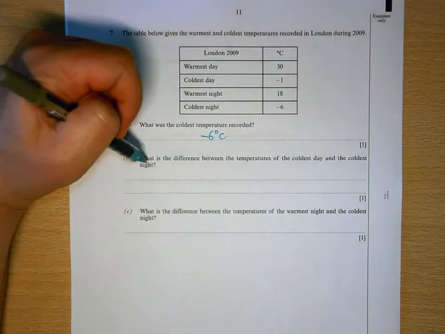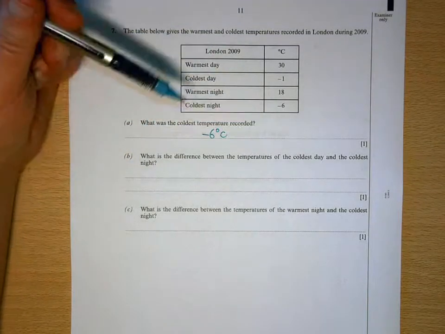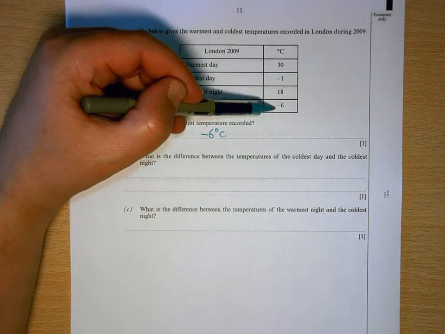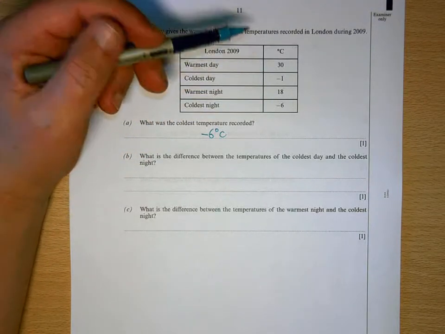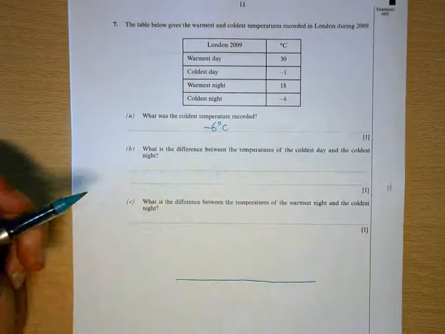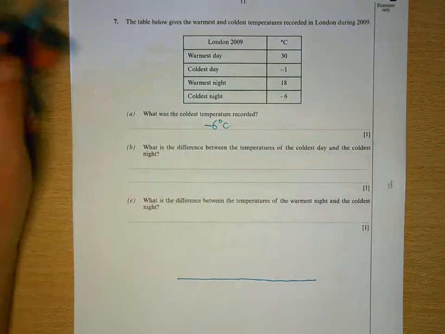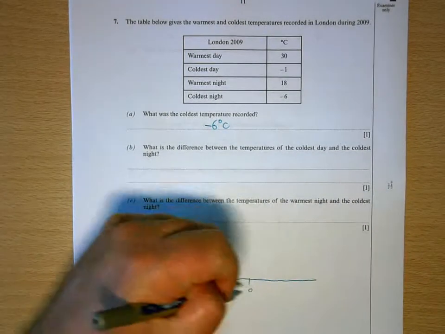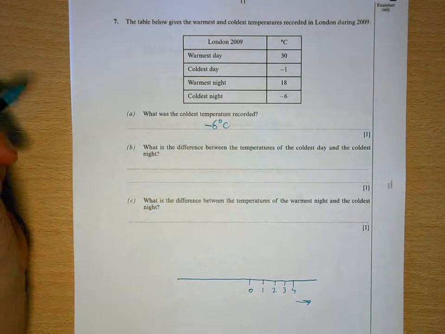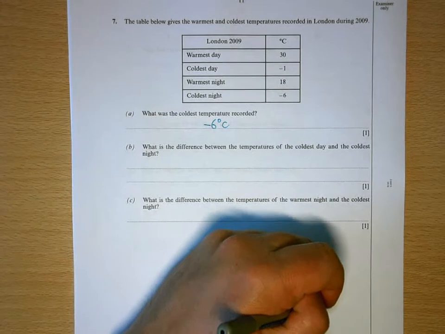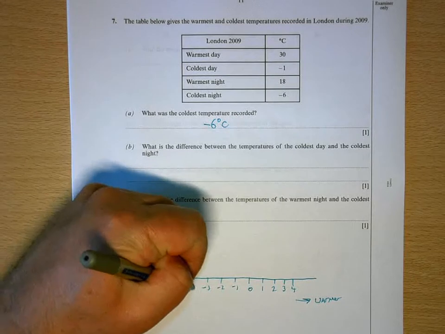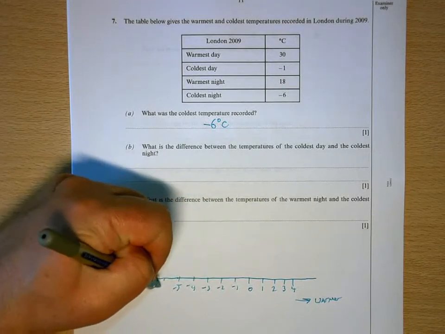What is the difference between the temperatures of the coldest day and the coldest night? So it's going from -1 and then it's going down to -6. And if you want to help yourself here, draw yourself a number line. You can write whatever you like on your exam paper. It's only what's going in the answer boxes that will count. So if we've got a 0 there, going up we'll have 1, 2, 3, 4 and so on, warmer. And going down the other way, it's getting colder.